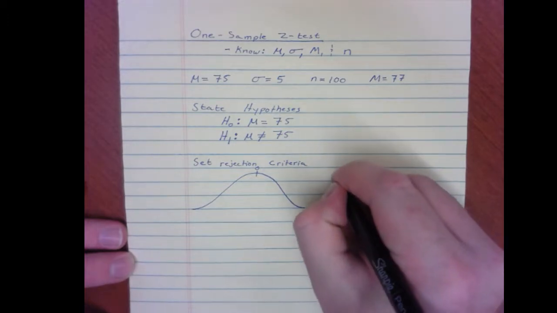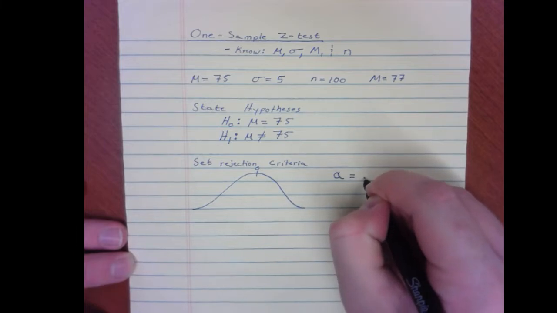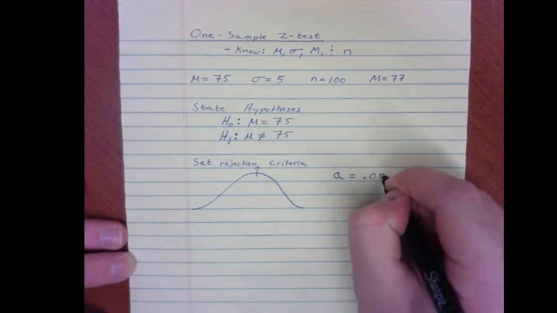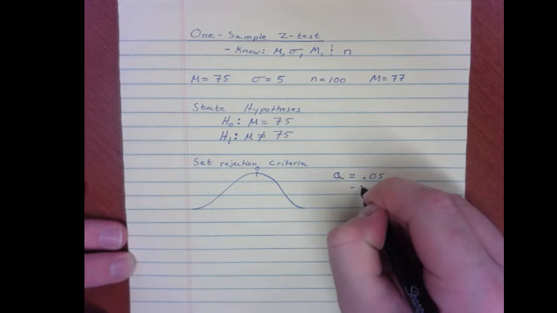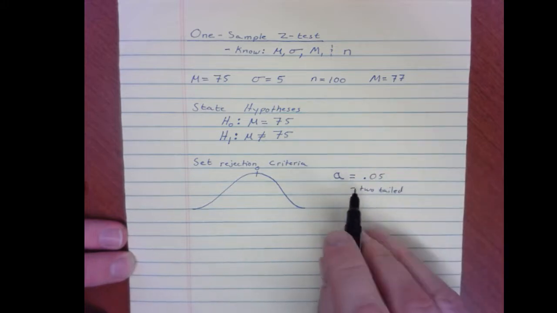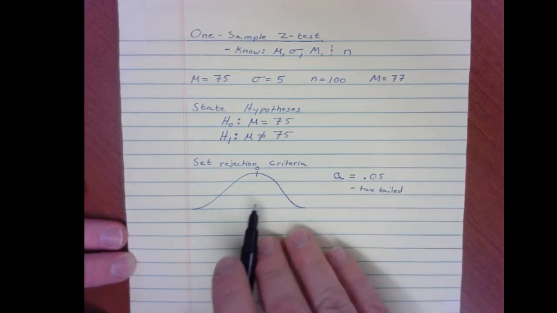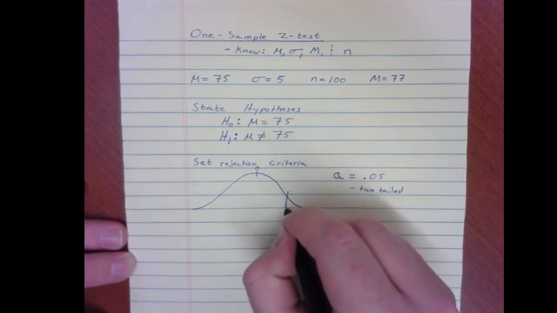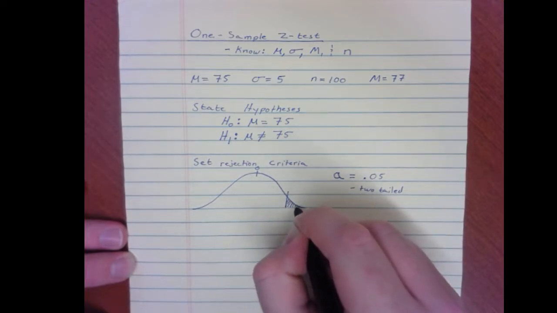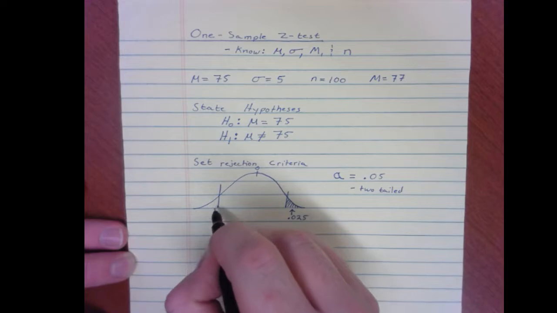To do that, the first thing that we need to do is decide upon an alpha level. We're going to go ahead and go with an alpha level of 0.05, and specifically we're going to have this alpha be two-tailed, meaning that that 5%, or that probability of 0.05, is divided between these two tails. So we would need, in our critical region over here, a proportion of 0.025 and a proportion of 0.025 in this critical region over here.